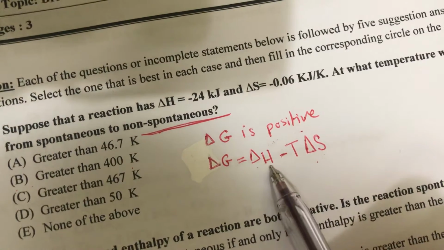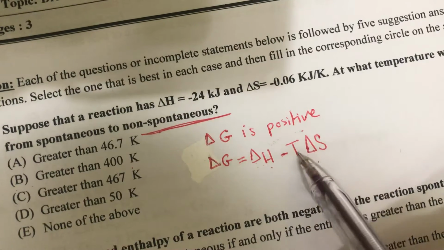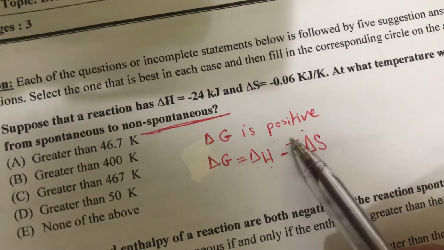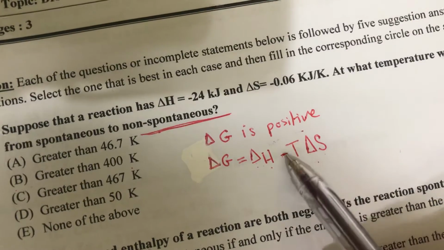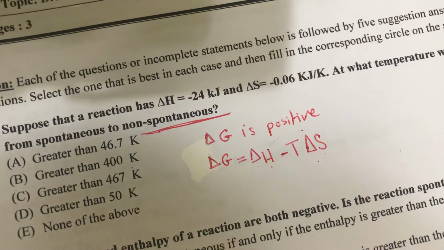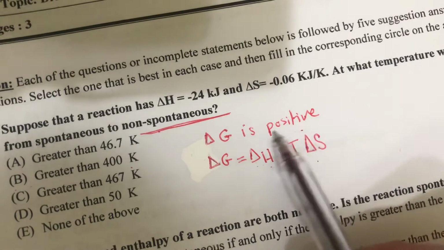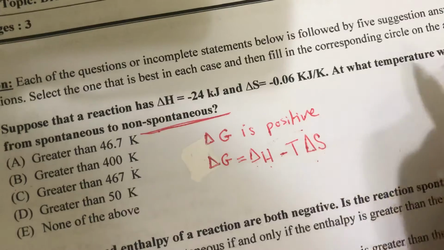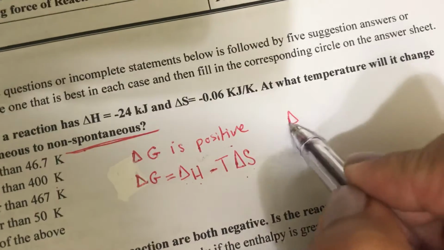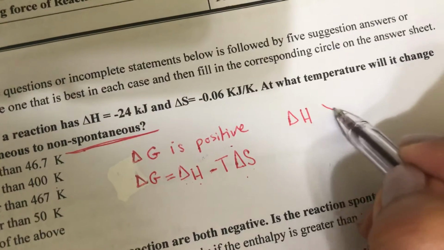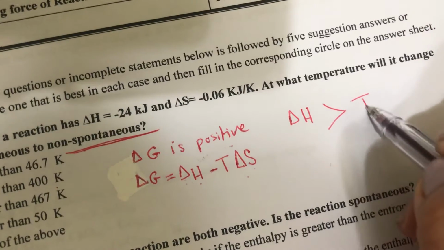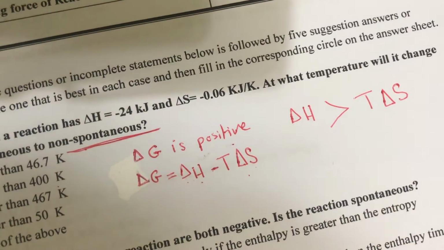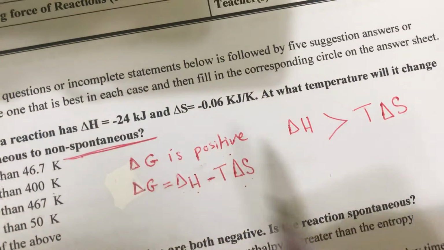Here delta H carries a positive sign, and T times delta S here has a negative sign. So the total is positive when delta H is greater than temperature times delta S. So what is delta H?